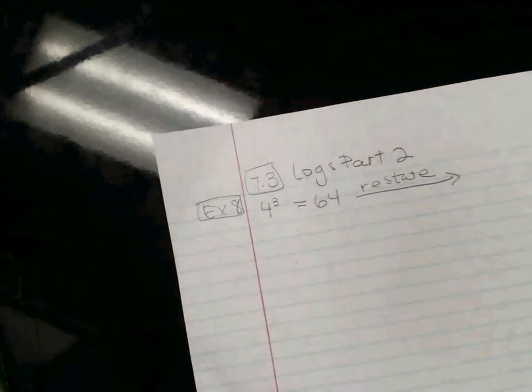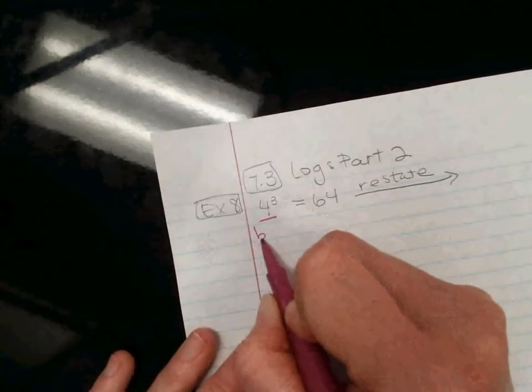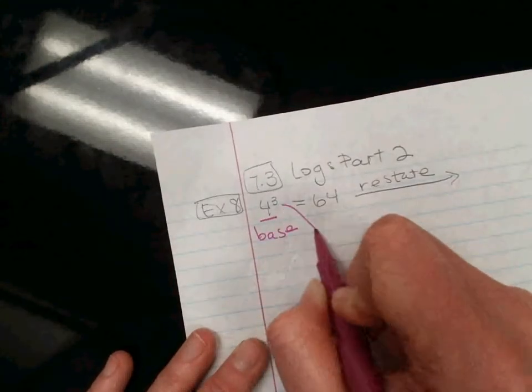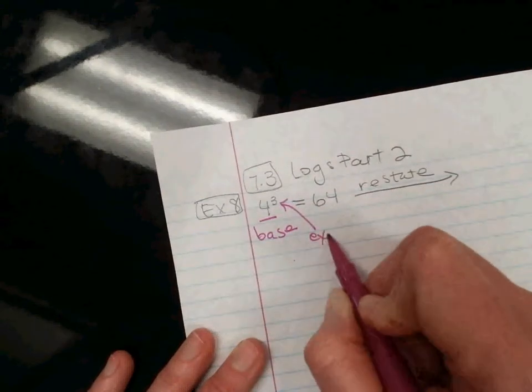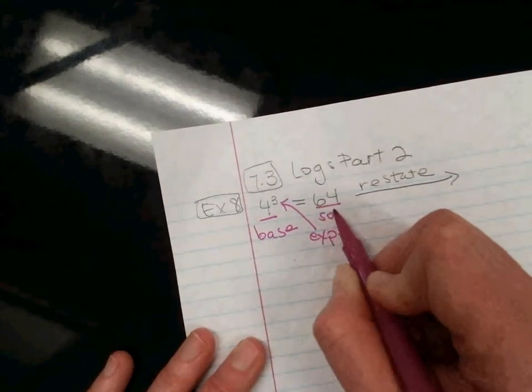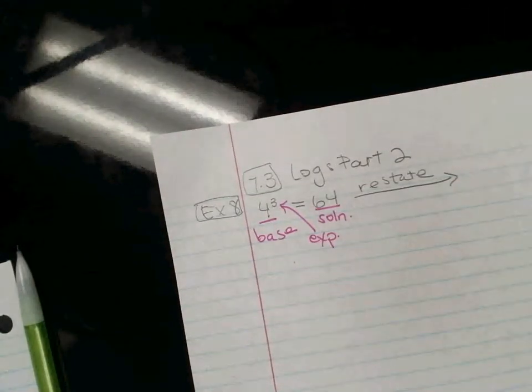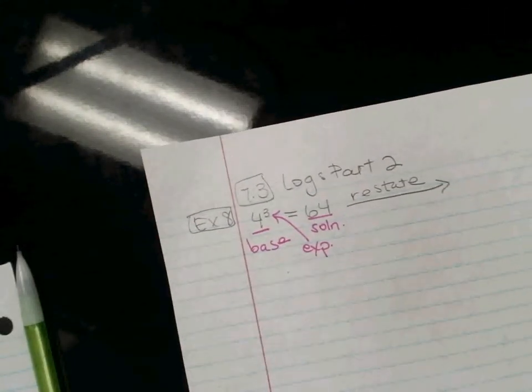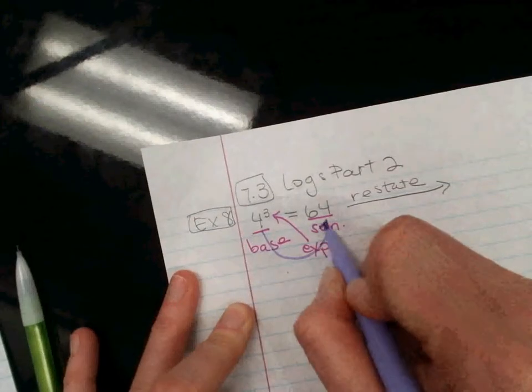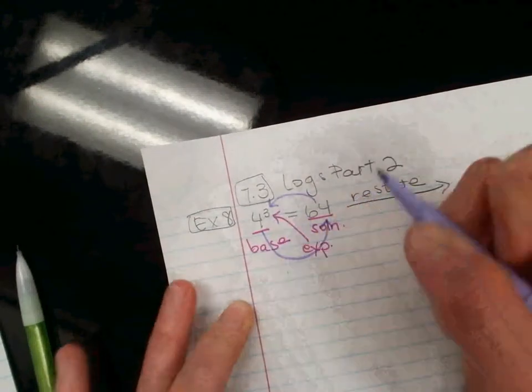We still have a base, an exponent, and a solution. And the beautiful thing is we can still apply the counterclockwise circle rule.